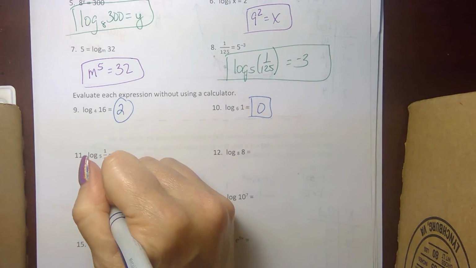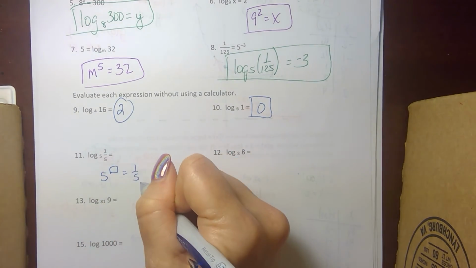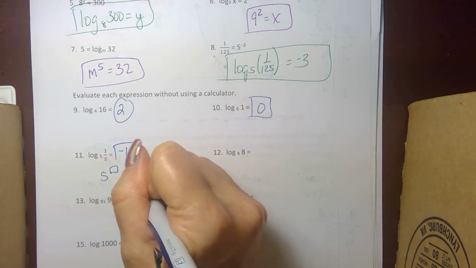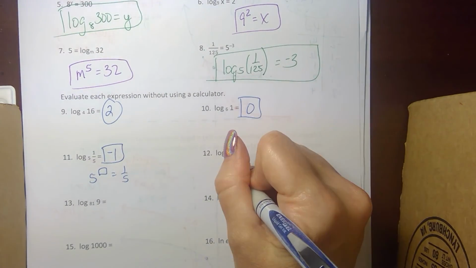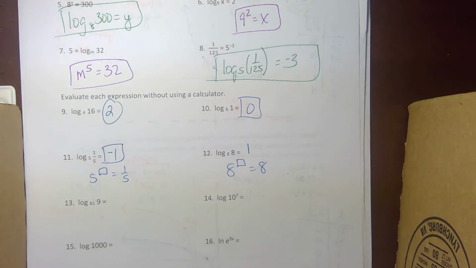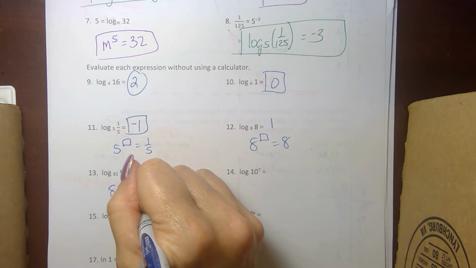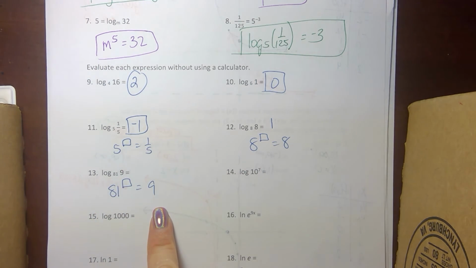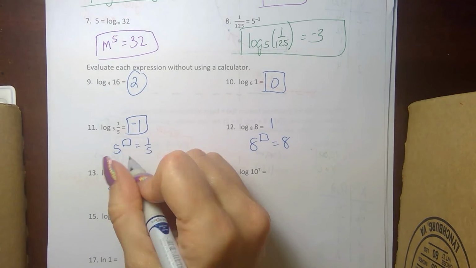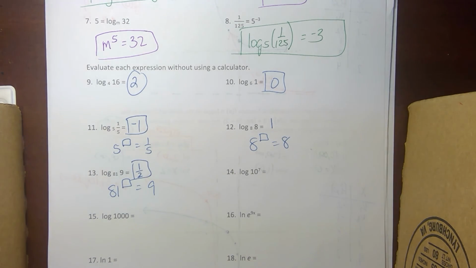What's the exponent of 5 that gives me 1 over 5? Well, to find the reciprocal, I use a negative 1. What's the exponent of 8 that gives me 8? Just 1. What's the exponent of 81 that gives me 9? Ooh, look at that, I'm getting smaller. If I'm getting smaller, I'm taking the root. In this case, I'm taking the square root, so my exponent would be 1/2.